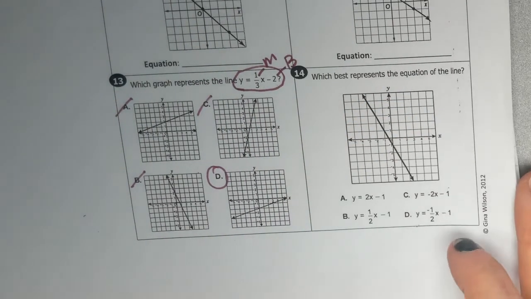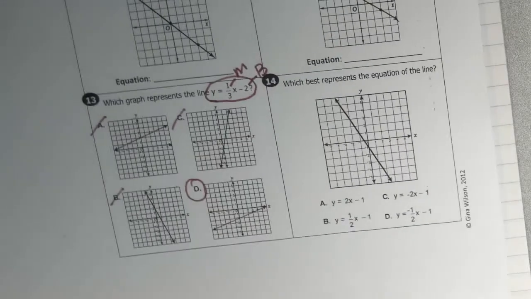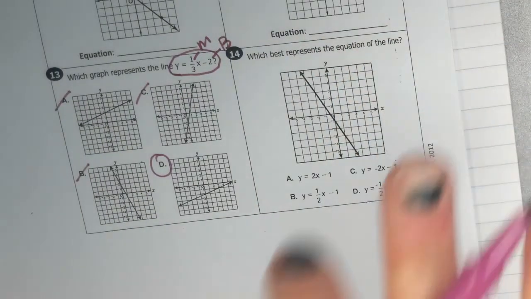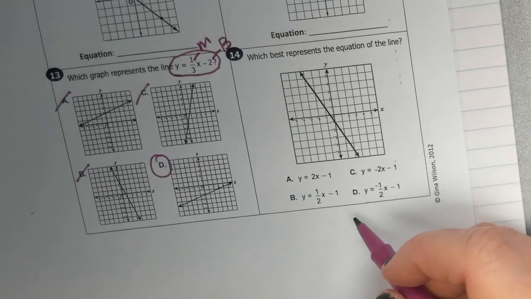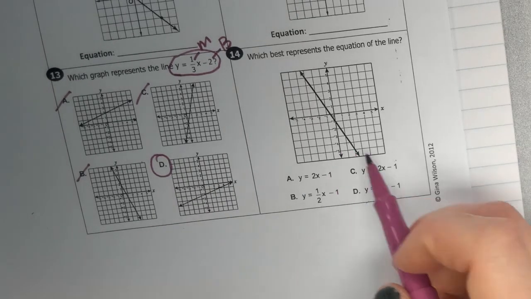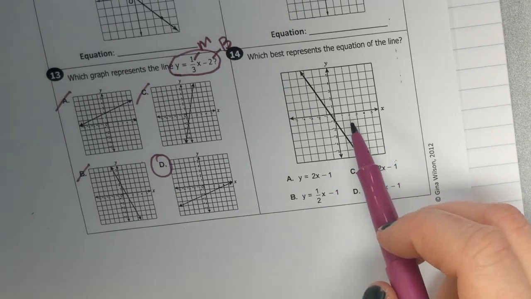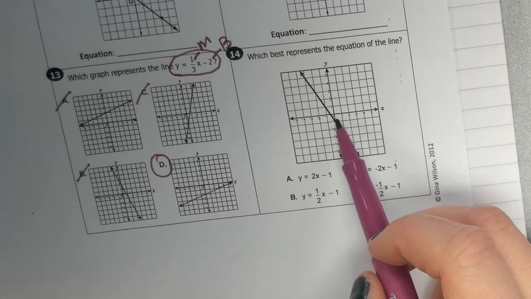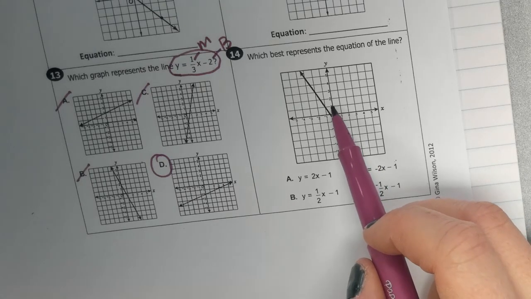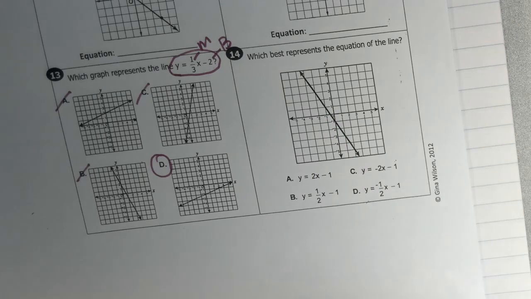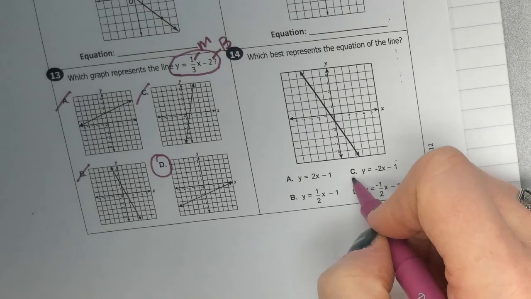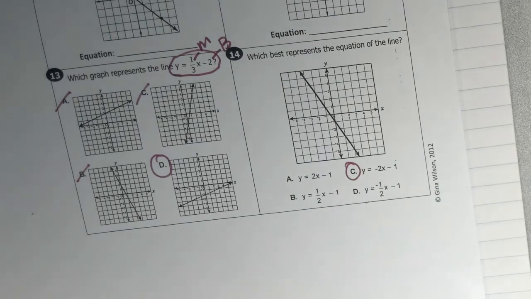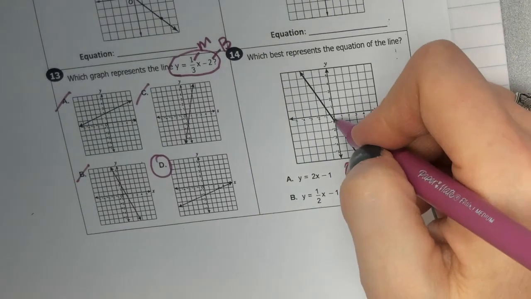Okay. And then number 14, I want you to see if you can do that on your own. So pause it right now. Do number 14, and then see what I get is the right answer. You should have gotten C because it crosses at the negative 1.